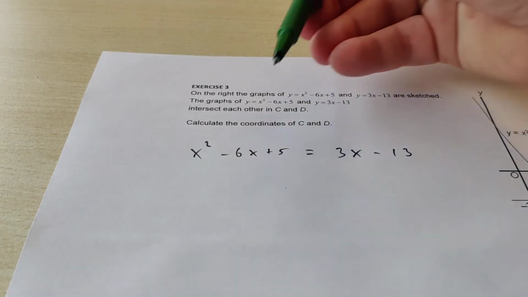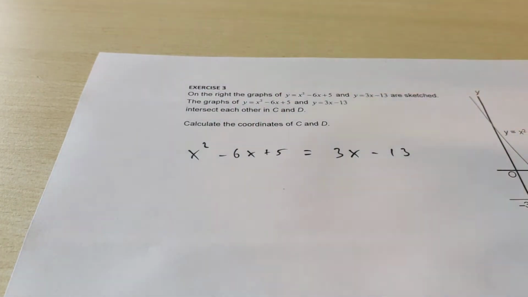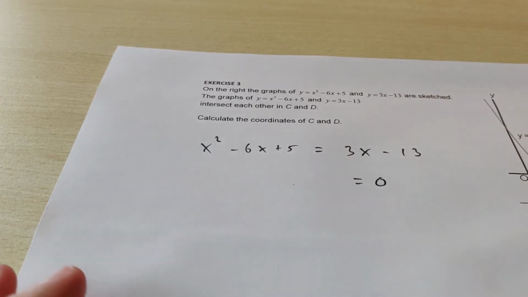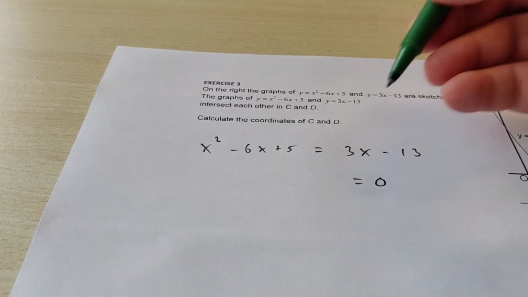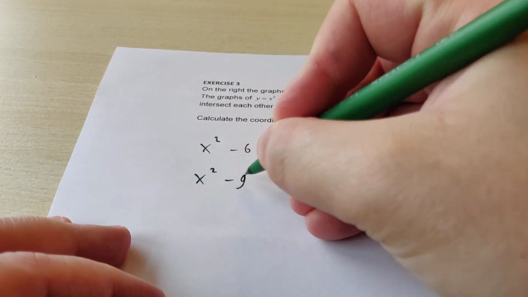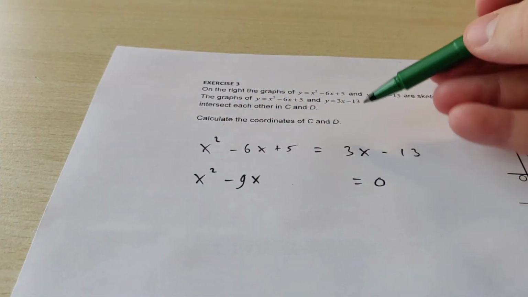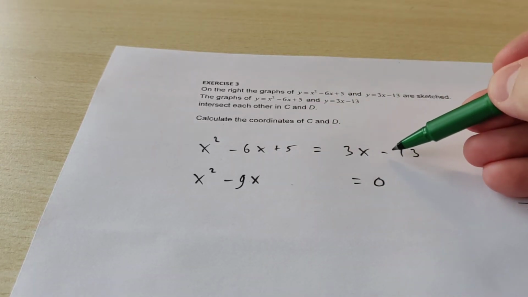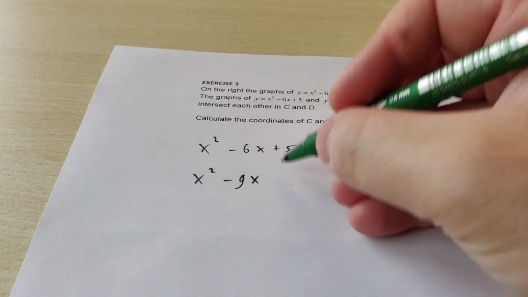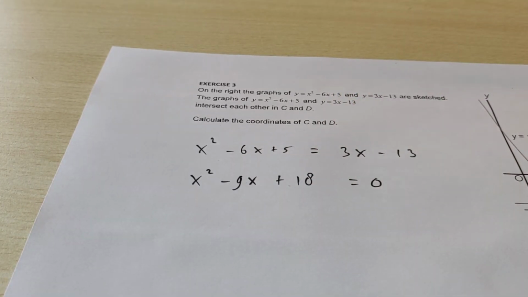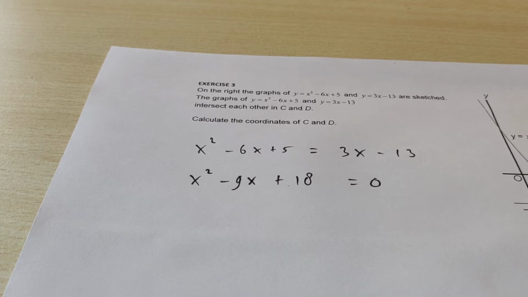Now, if you swap this, if you write this on that side and this on that side, you get the same answer in the end, so you didn't do anything wrong. If you want to solve this, you always want to have a 0 over here. So I'm going to move the 3x over there. Then we get minus 9x, because we do minus 3x here and minus 3x there. We also have to do plus 13, because it's negative here. If you add 13 to that, you get 18. So x squared minus 9x plus 18 equals 0.